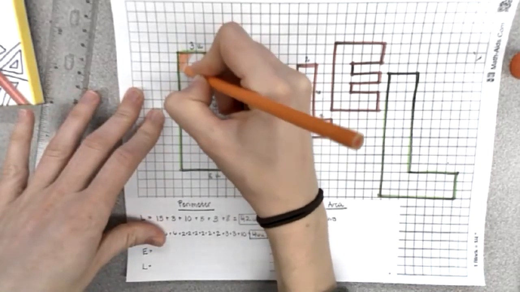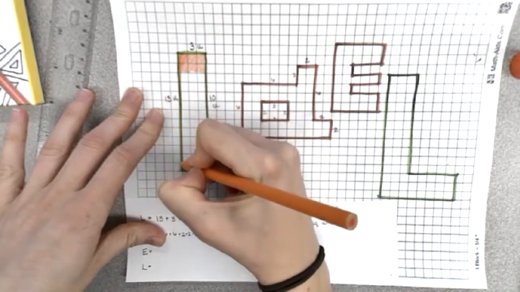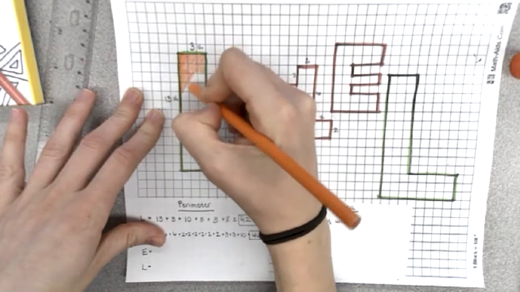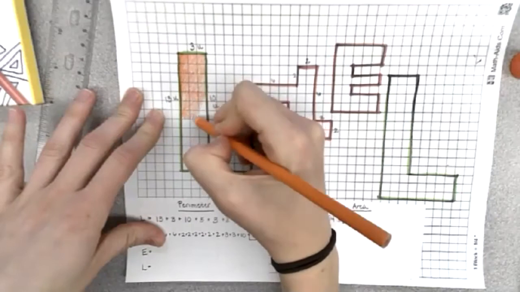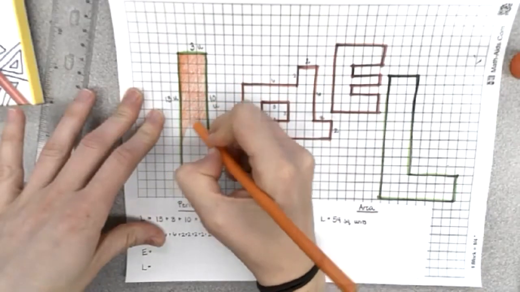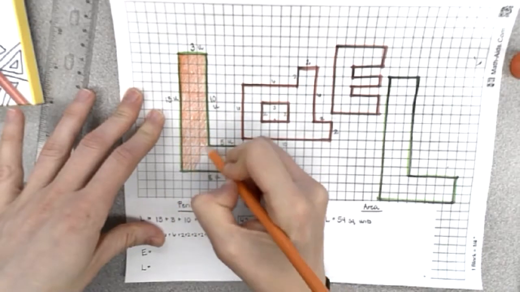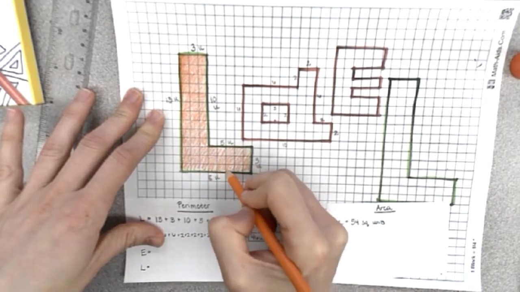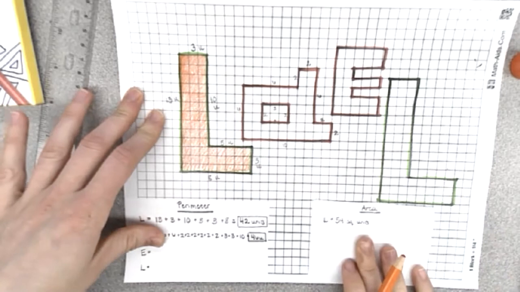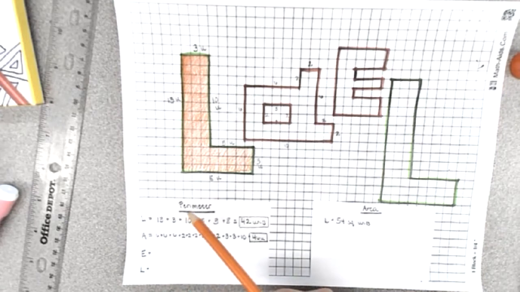And I'm going to color in my area. You can make it dark, you can make it light. I've had kids make it rainbow area. I've had kids do designs inside their area. I do not care one bit as long as your area is colored to show the difference between area and perimeter. And there you have it. I would do the same thing for my A, my E, and my L. I'm finding the perimeter of all my letters, and I'm finding the area of all my letters.